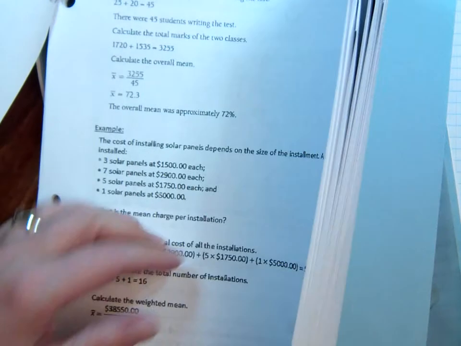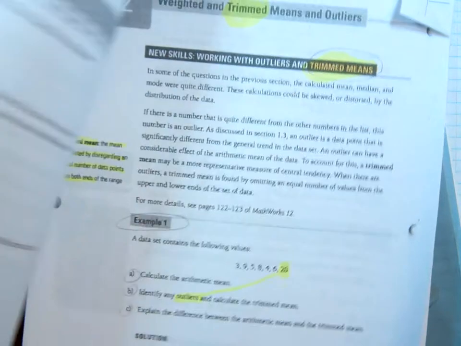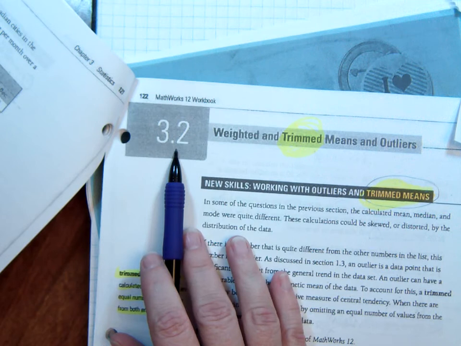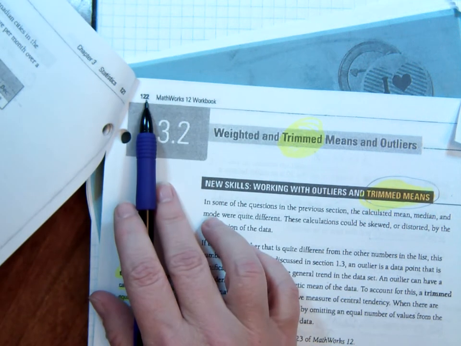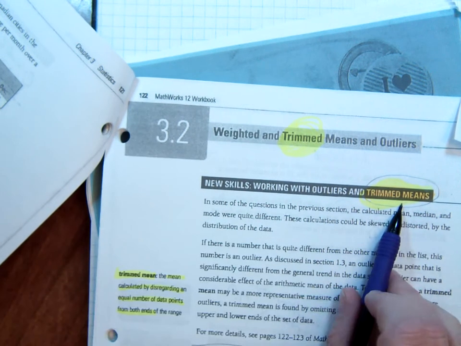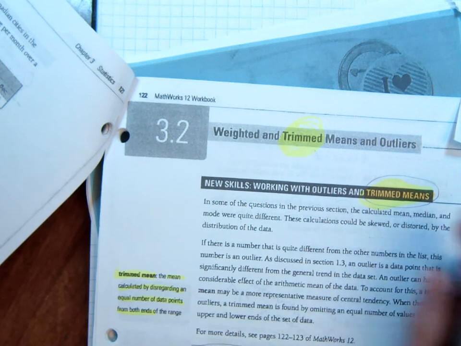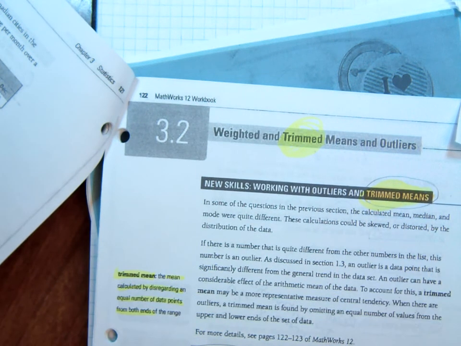Okay, now I'm going to flip into the middle of the book and do one more example and give you your homework. So if I can go all the way over to lesson 3.2 on page 122, trimmed means. You know where else they use trim means in real life? Gymnastics scores.